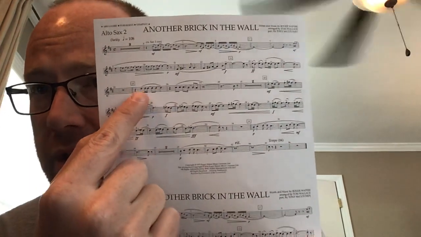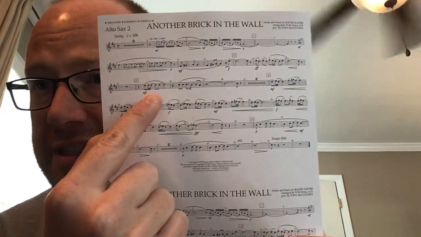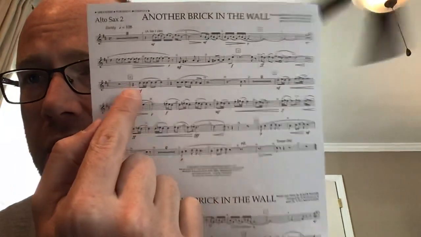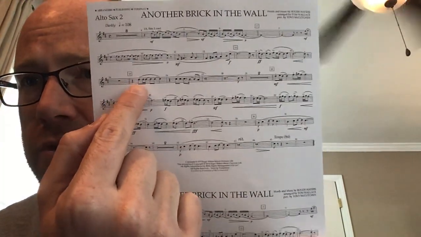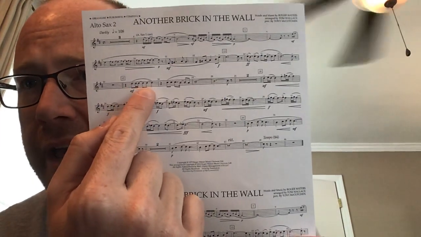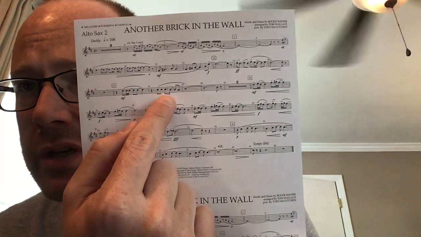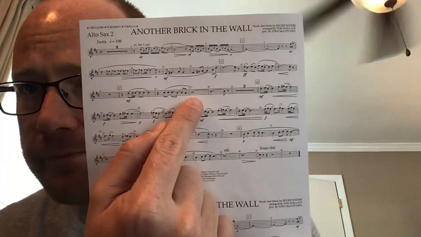Okay, when I put that with the ties, and make sure that you're looking at it with the C sharp, not C natural, it becomes 1, 2 and 2 and 3 and 1.